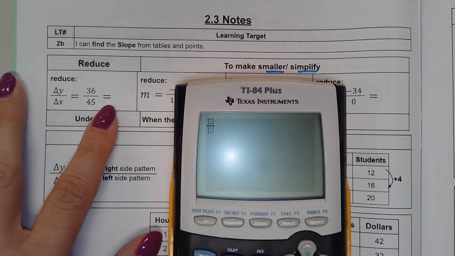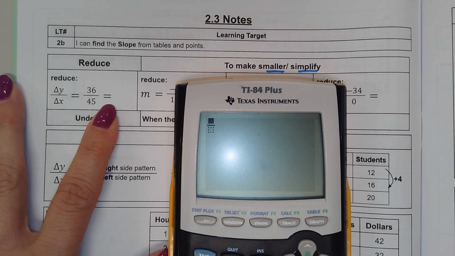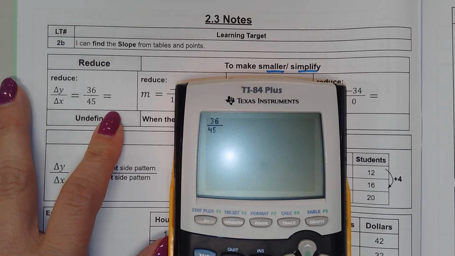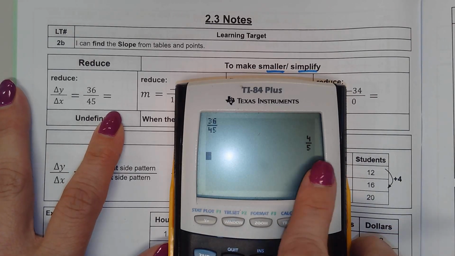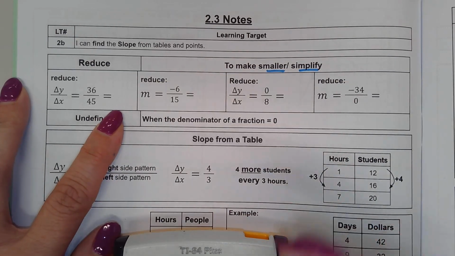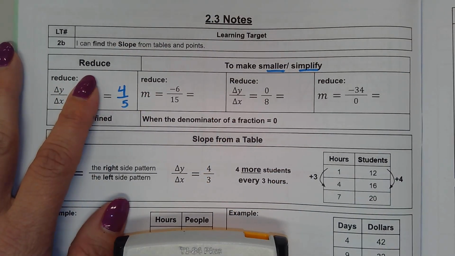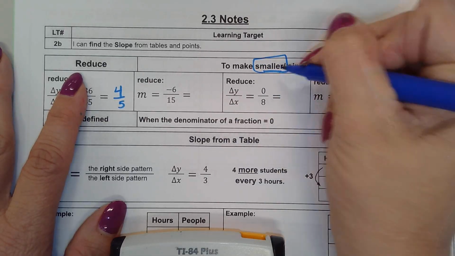Please get the fraction command in your calculator, and let's do 36 over 45. And when you push enter, that can be reduced to 4 over 5. We must reduce our fraction to make it smaller.